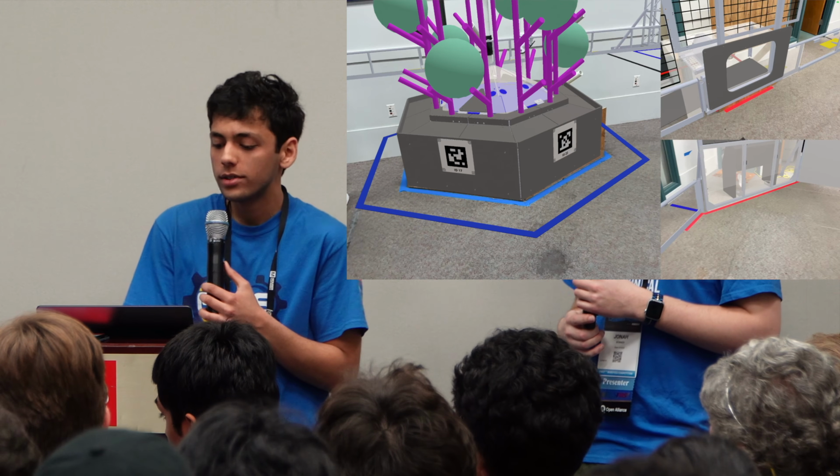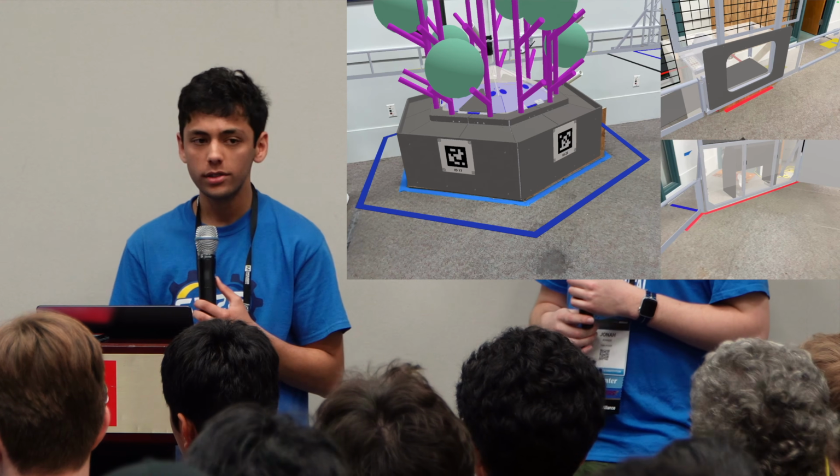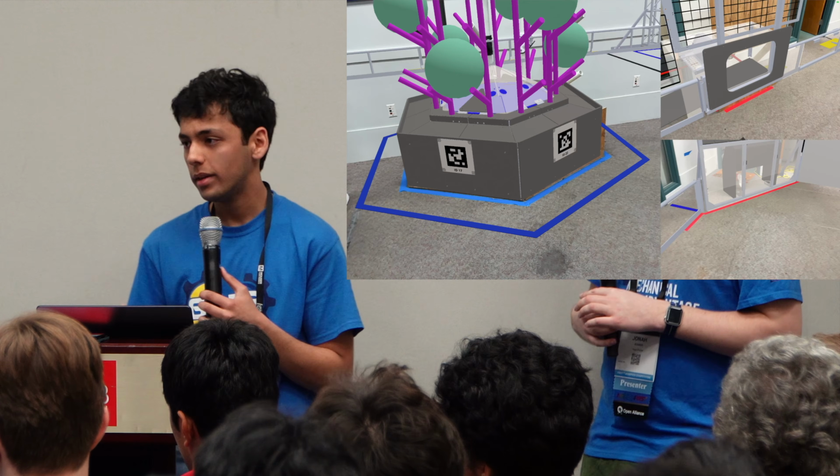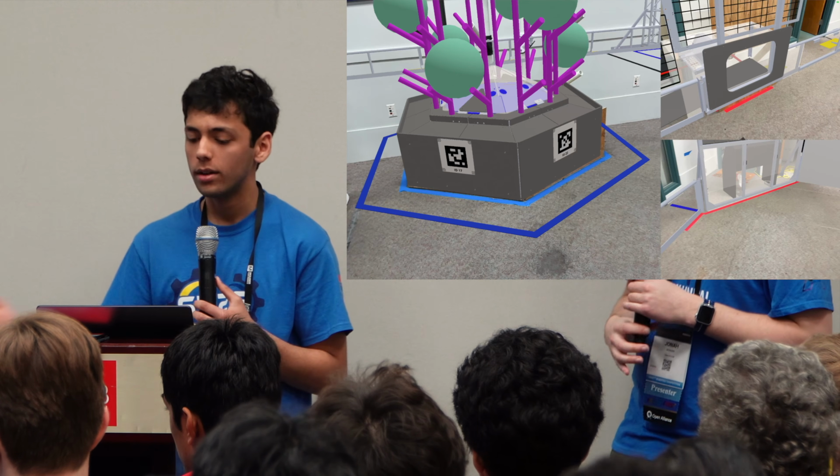Of course, AdvantageXR also takes full advantage of the LiDAR sensors on modern iPhones and iPads, which just makes everything a lot more accurate when you're moving around the whole thing.